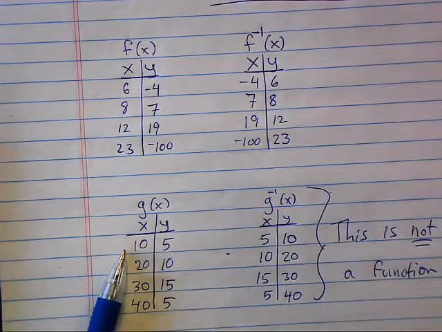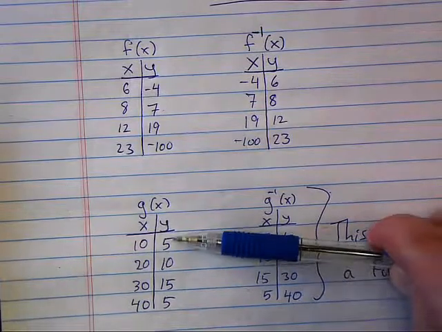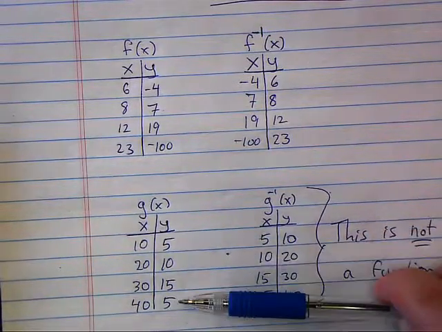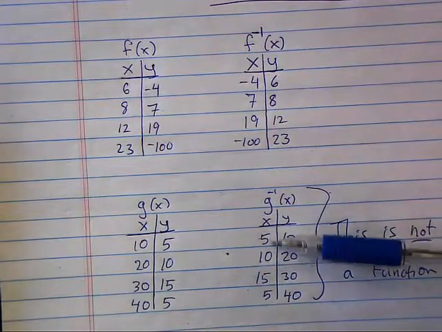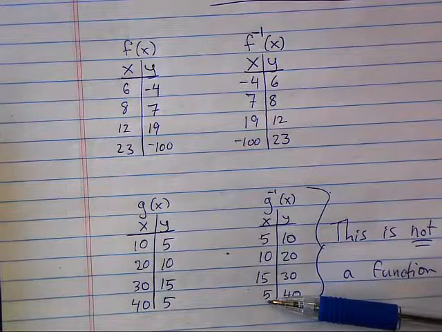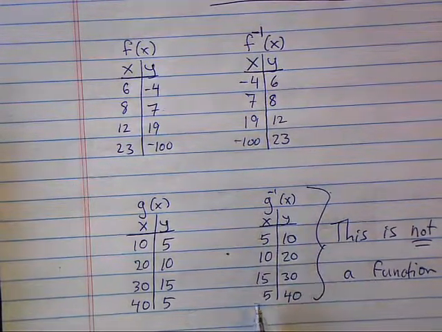So g of x is a function because none of the x numbers repeat, correct? Unfortunately, one of the y numbers repeated because I made it repeat because I wanted it to. So what happened when I found the inverse? It meant the x number repeats. And so there is an inverse, but it's only a relation. It's not a function.